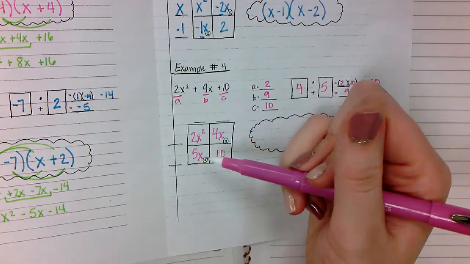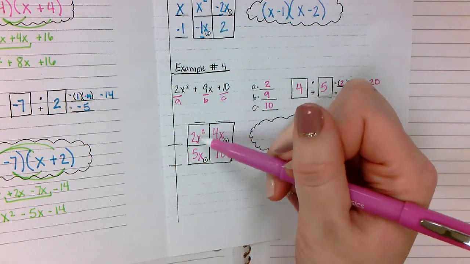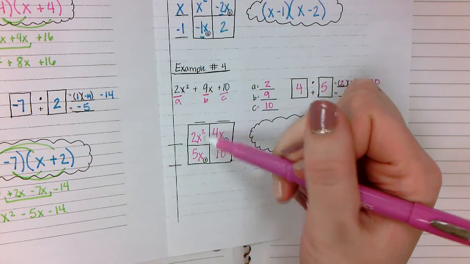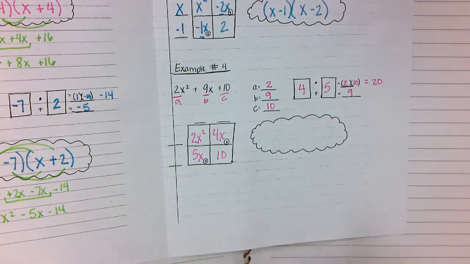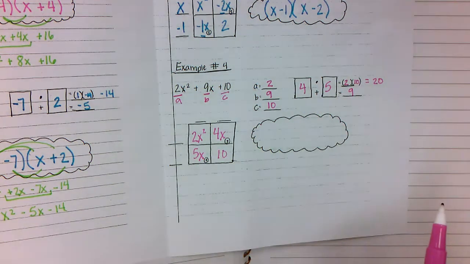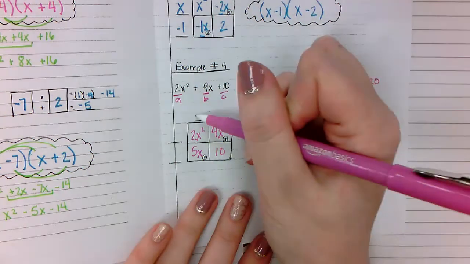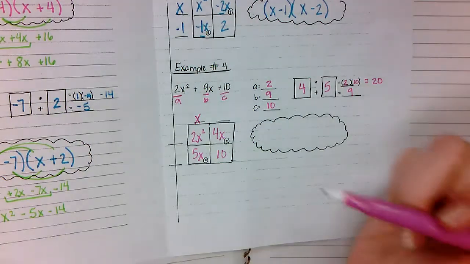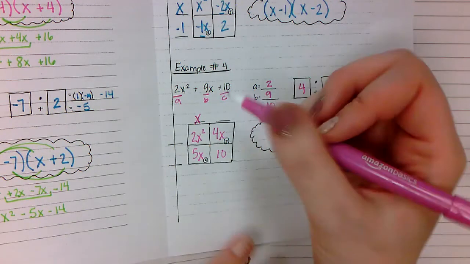And how many x's do they both have? This one has 2. See how it's x squared? This one only has 1. So how many can I pull from both? The same amount from both of them. I can only pull 1 out. I can't pull 2 from both because they both don't have 2.